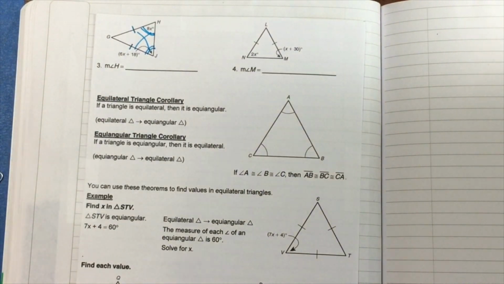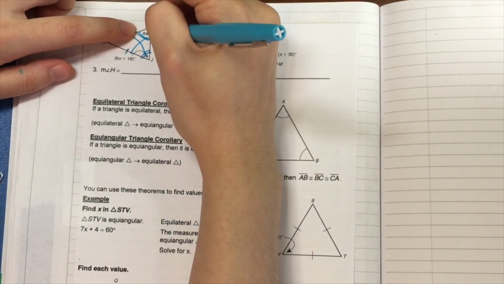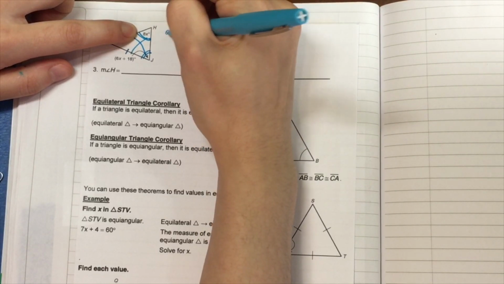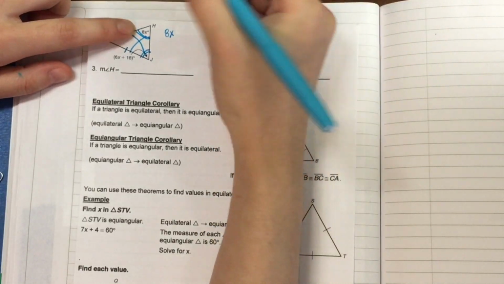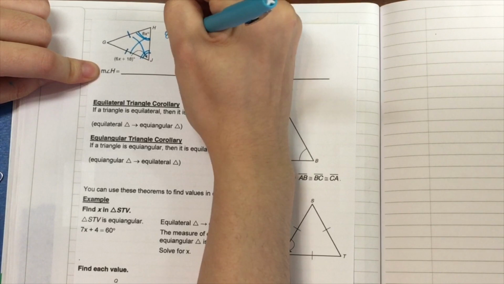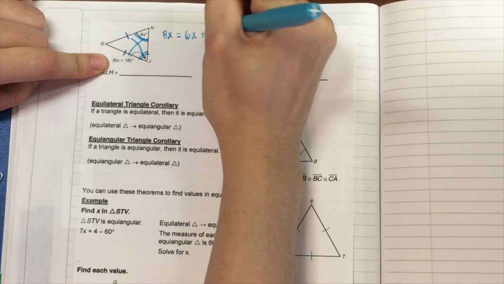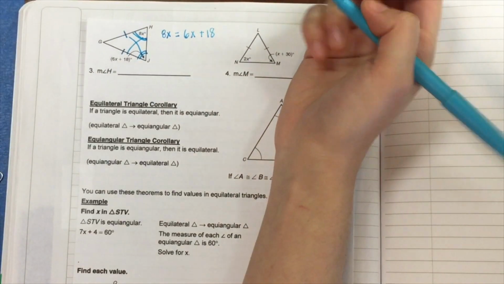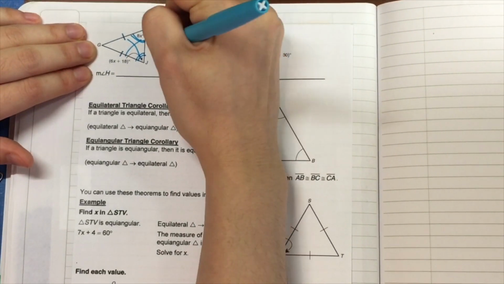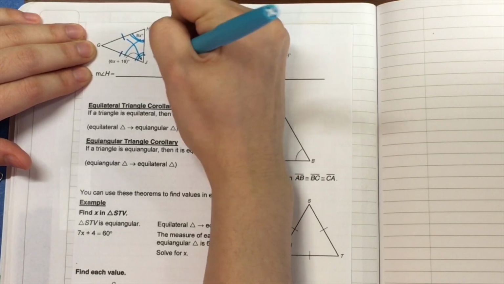Knowing that, I am allowed to set up an equation saying that this angle, which is 8x, is the same as this angle, which is represented by 6x plus 18. And with some simple solving, I can find out what x equals.